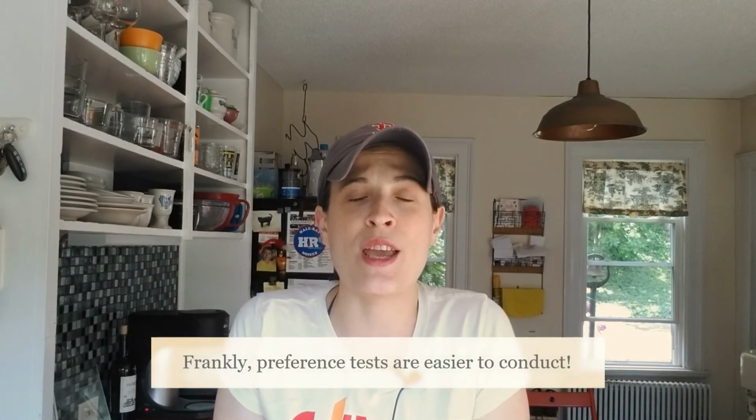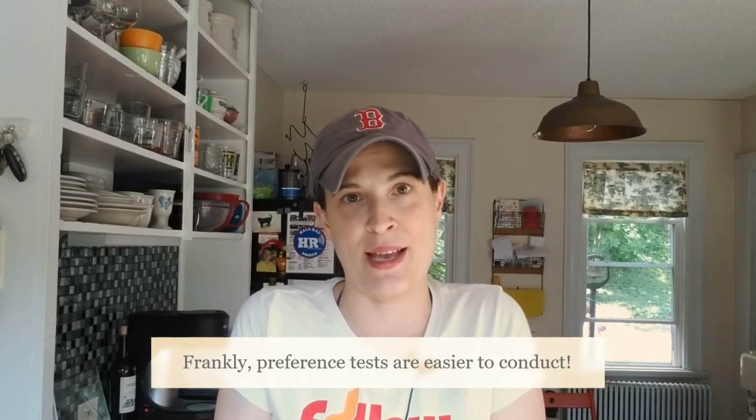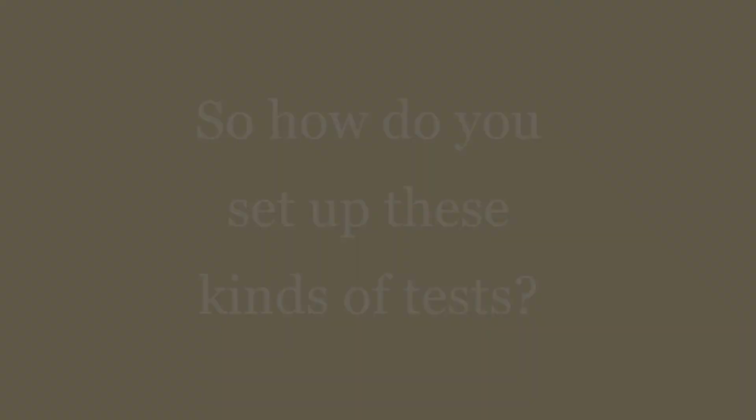In our class, we're going to use preference testing as a way to figure out how we should title the different reflections we're writing for this semester. But it's worth noting that there would be an A/B equivalent that you could use if you wanted to. In the 300 version of my class, we'll also be using preference testing, but there we will use them to test out the language for our hero messages and our call to action buttons.